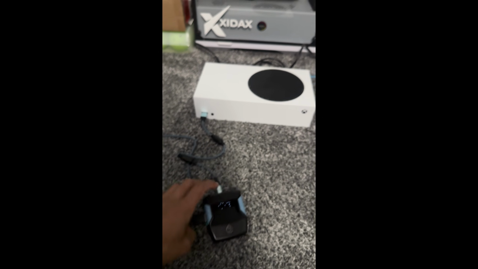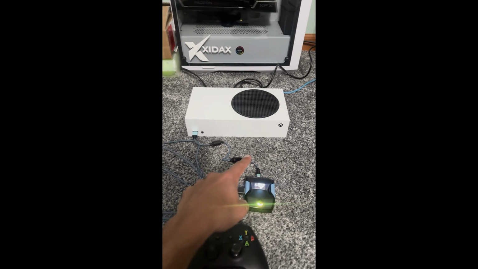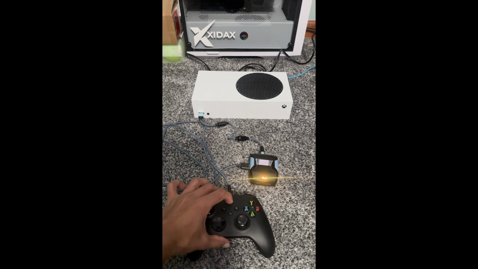Left side's where your controller is going to be, but make sure you don't turn on the Xbox from your controller. Never press this button to turn it on.